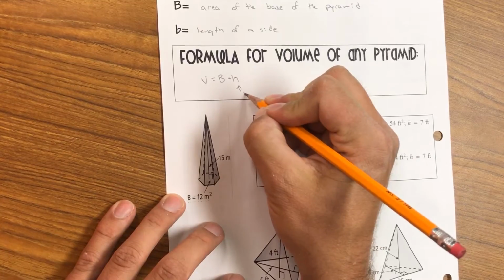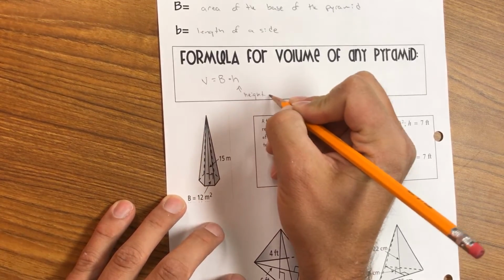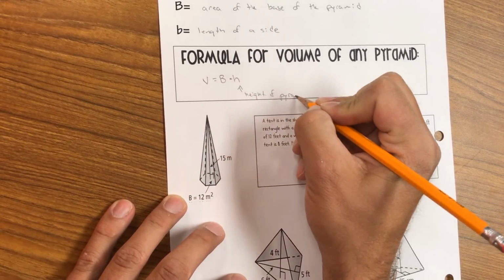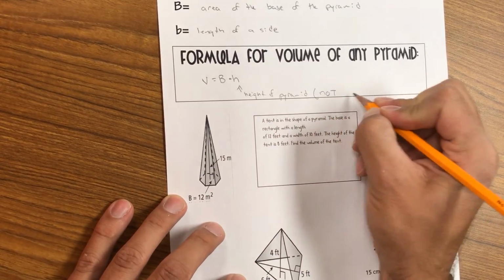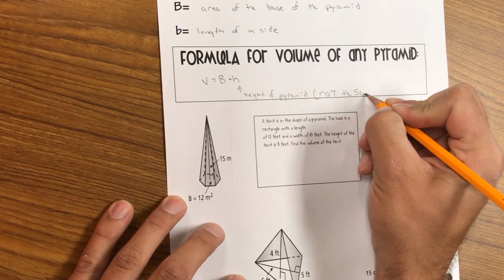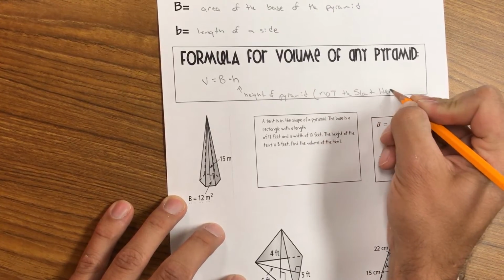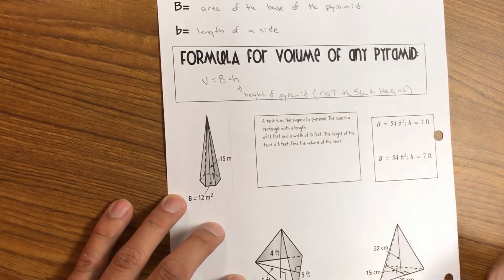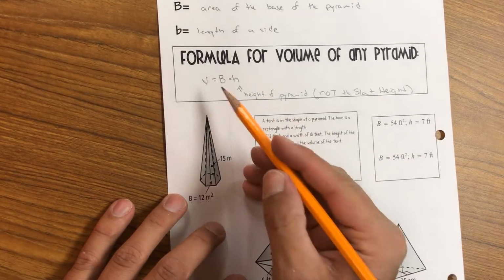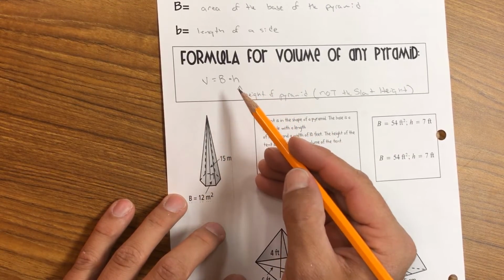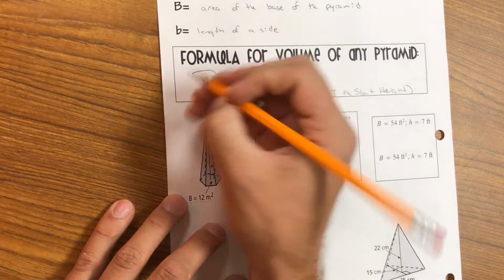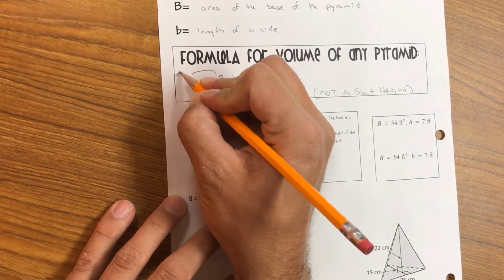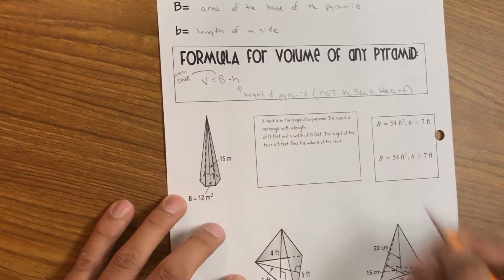So H is going to be the height of the pyramid. And in parentheses, I'm going to put not the slant height. Those are two very different things. So we're looking for the height of the pyramid, not the slant height. And then B, just like before, B represents the area of the base.